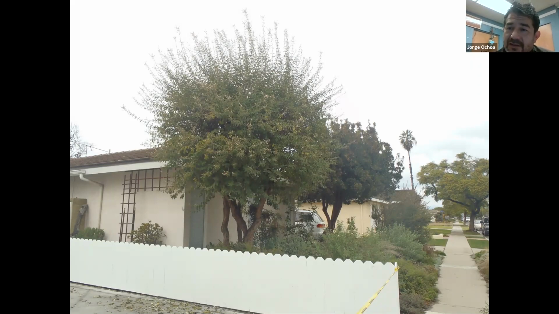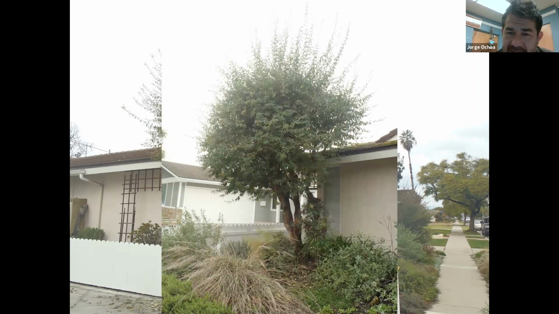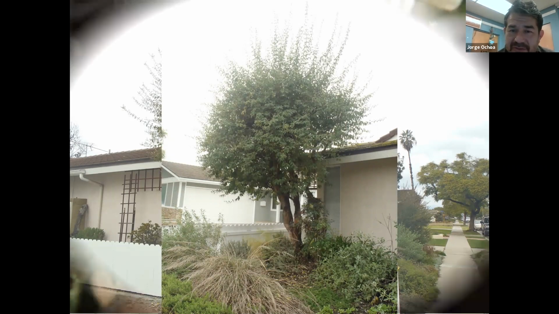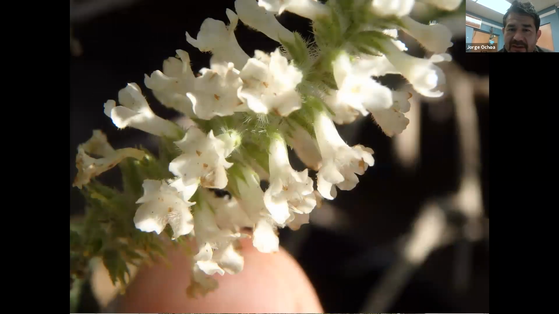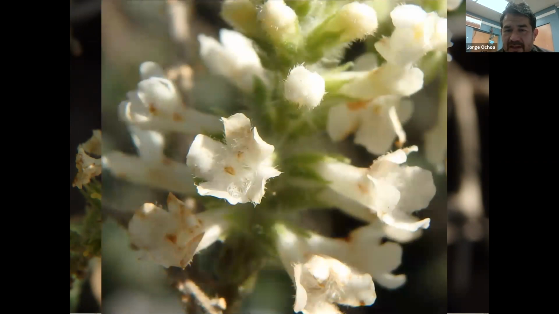And here's one of the biggest ones that I've seen around here in Long Beach, California. They're growing almost as a small tree, reaching higher than the roof of the house. And there's some of the flowers. And I think this is known as incense bush because it does have very fragrant flowers. And there's a close up of that.